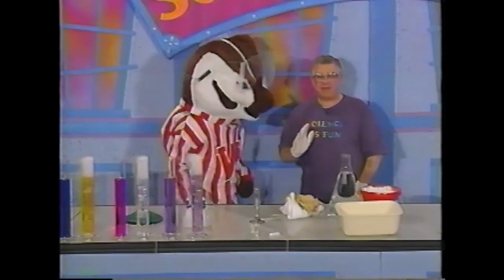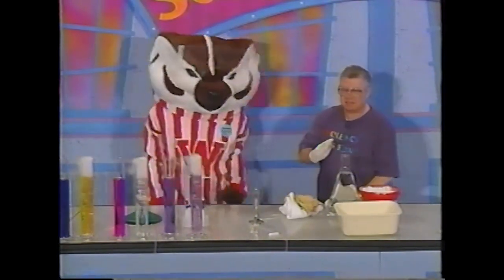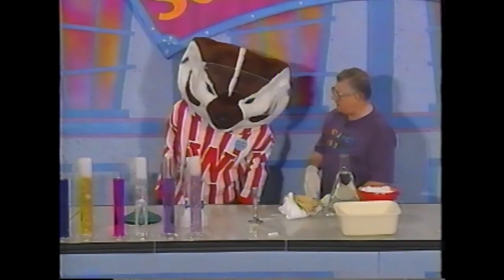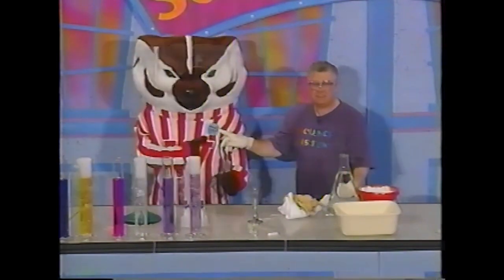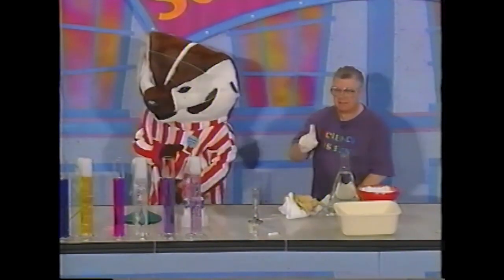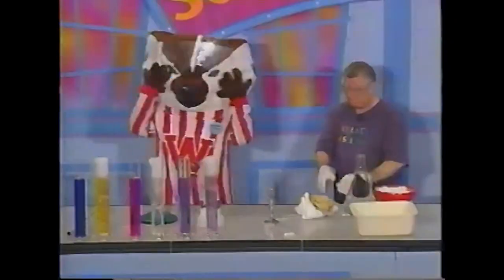Bucky is a very good science student. Not only is he wearing a Science is Fun button, but I want everyone to notice that Bucky is wearing goggles. Because we all obey, yes, we all obey the safety rules.